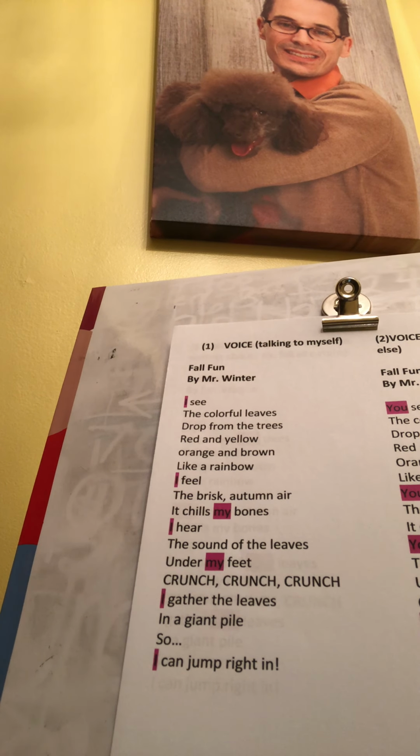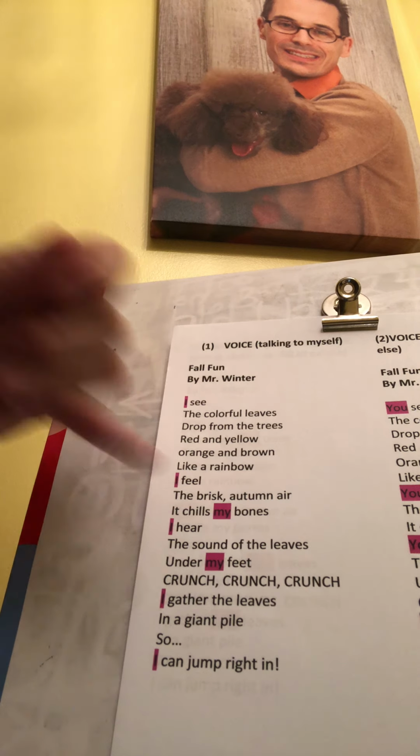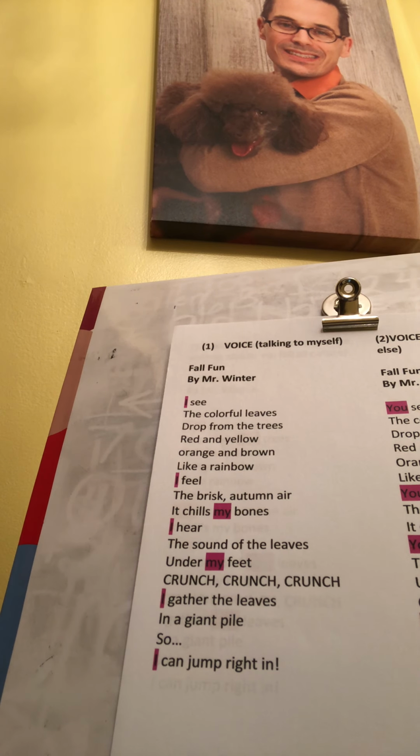I see the colorful leaves drop from the trees, red and yellow, orange and brown like a rainbow. I feel the brisk autumn air. It chills my bones. I hear the sound of the leaves under my feet. Crunch, crunch, crunch. I gather the leaves in a giant pile so I can jump right in. So you're saying I. You don't always have to say I when it sounds like you're talking to yourself.